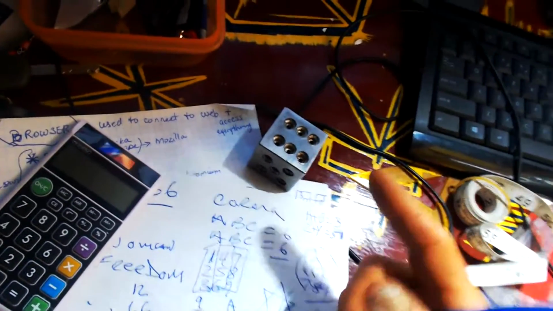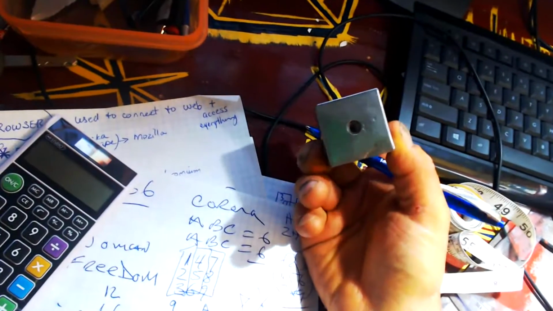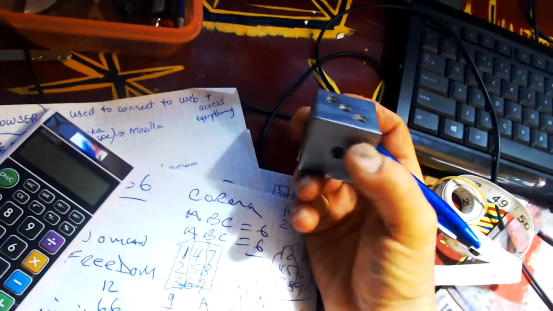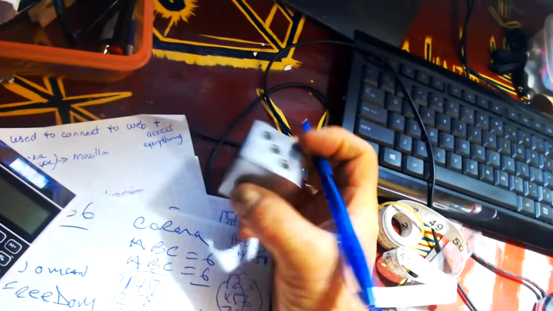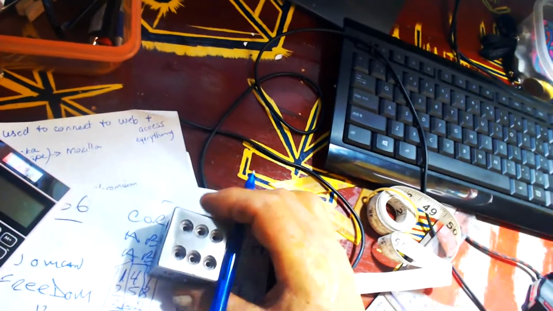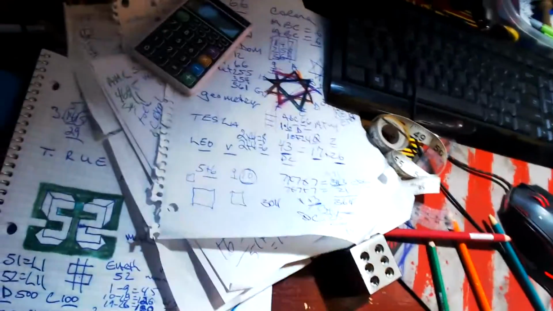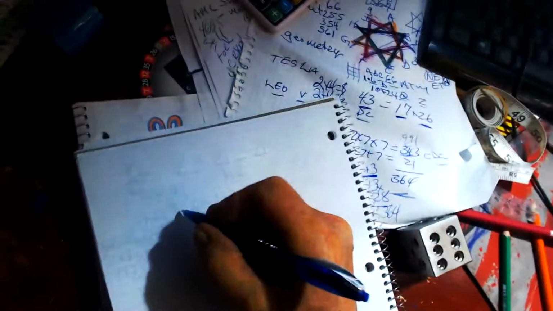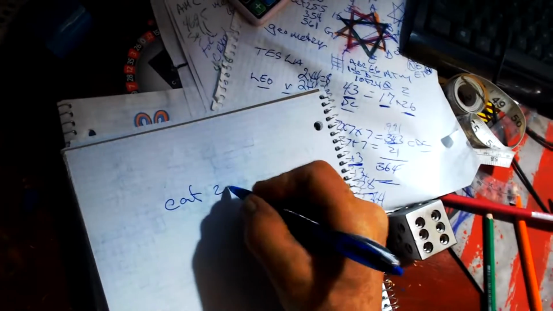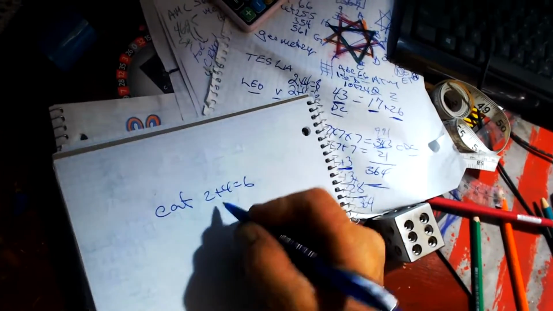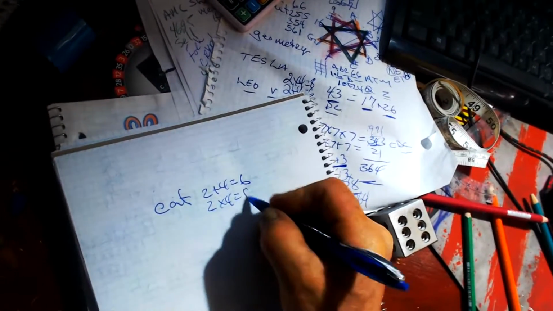Building of this cube. Why? Because 6 is opposite of 1, 3 opposite of 4. Polarity in the alphabet. The last letter in the alphabet is the cat. Let me write that down. I never thought of that before. The cat. 2 plus 4 equals 6. 2 times 4 equals 8.